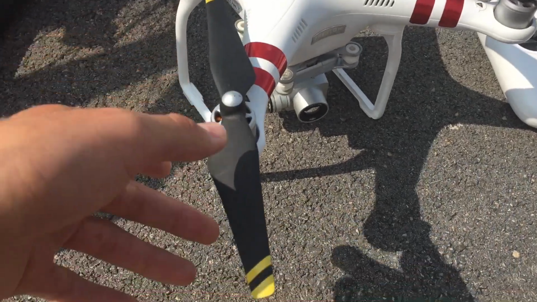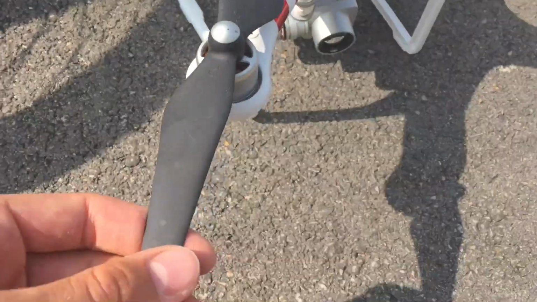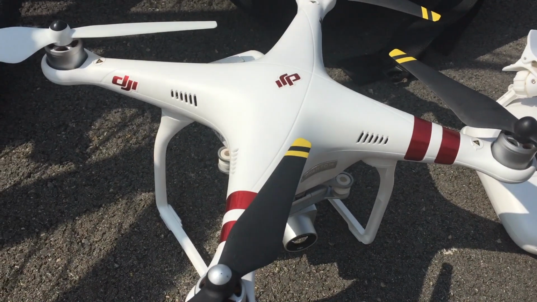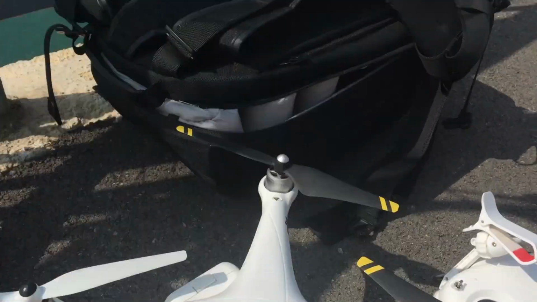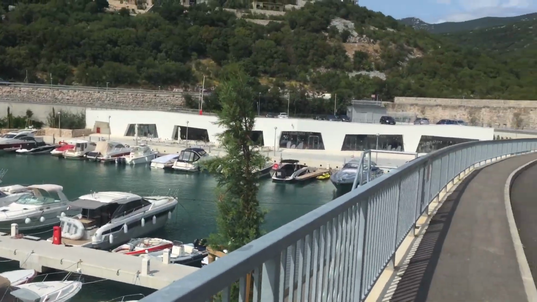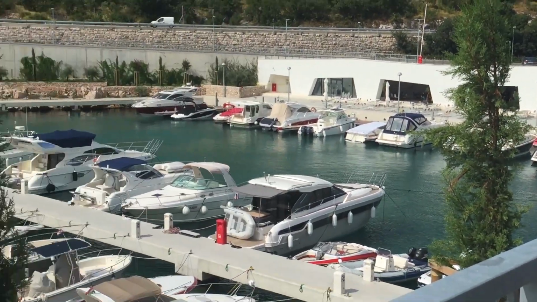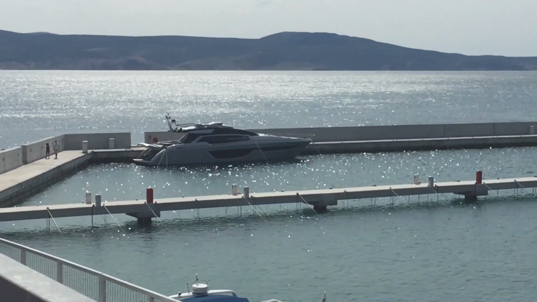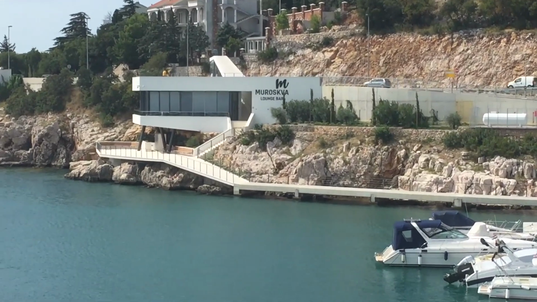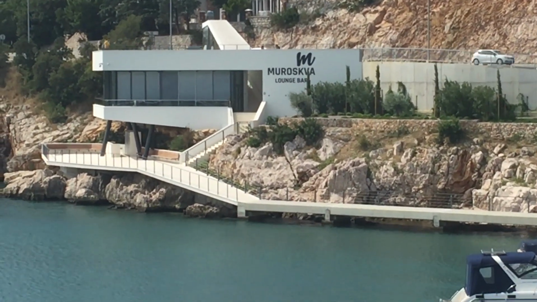So yeah, I have these carbon fiber propellers, and here is the normal one because one broke. So let's go home, unfortunately, and do it. But first, I want to show you the marina because you deserve to have a look. So down there is a store, restaurant, and the reception, and a lot of nice boats, especially that one, the big yacht. And down there is the cafe, it is a lounge bar, I mean, and just look at that building, it is insane, amazing.